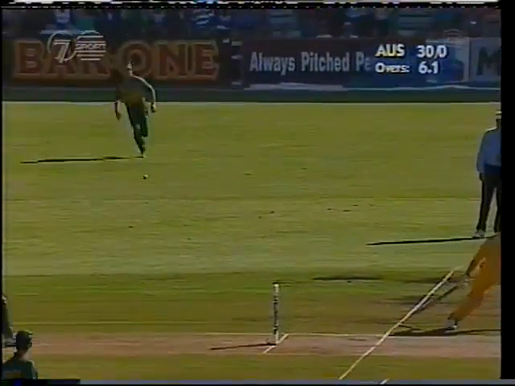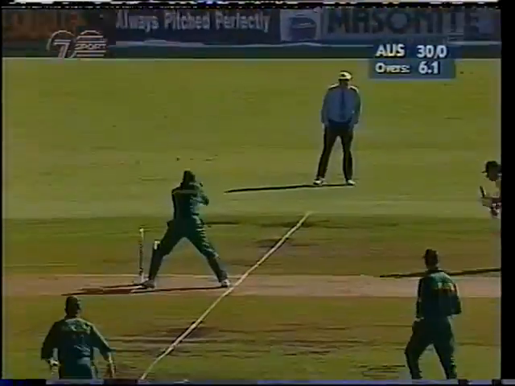Blewett will tuck it away to the man at square leg. He'll look for 2, but won't get it. In fact, a bit of a mix-up now. Di Venuto's got in stride. He's out.